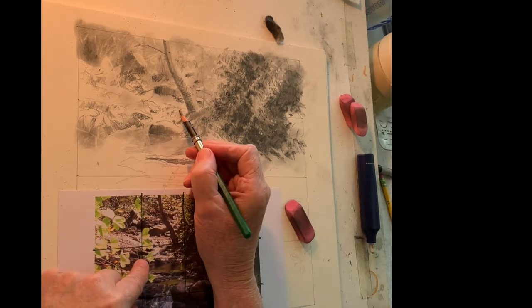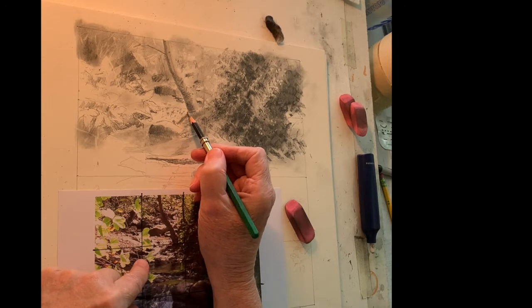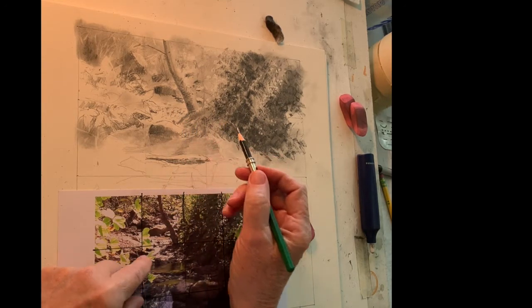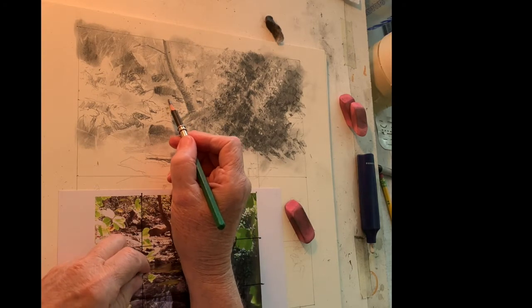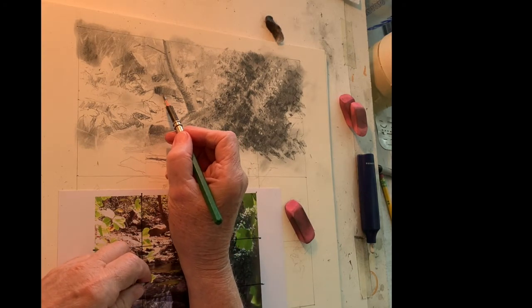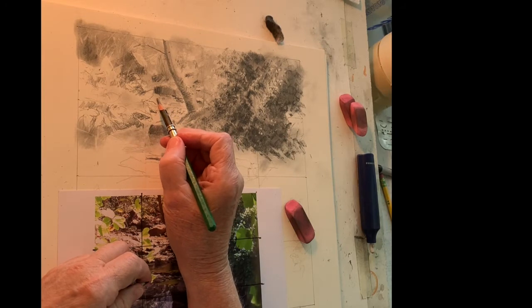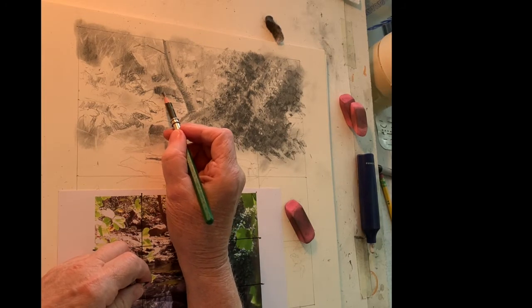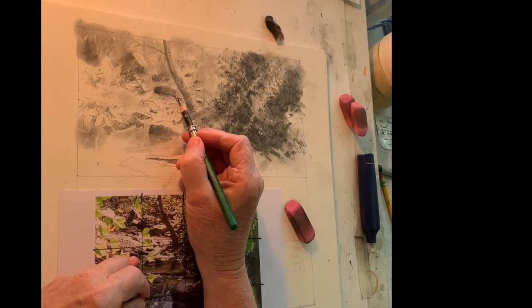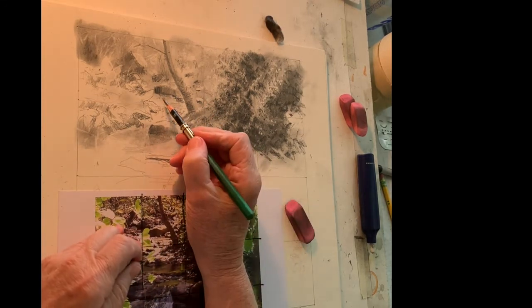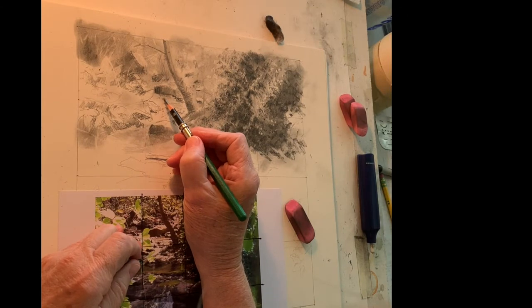And let's see, just kind of, there's some little rocks in here, this area up here too. It's hard to see them right there. They're just little small rocks, but they've got a little dark shadow on one side, so I'm gonna put those in.